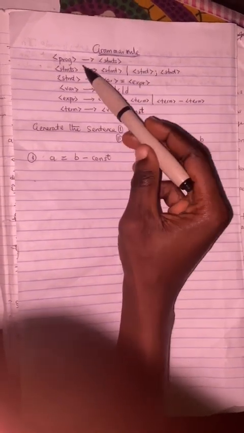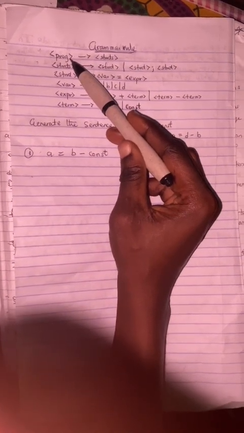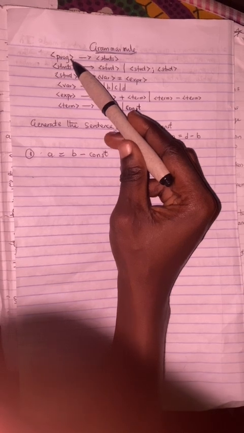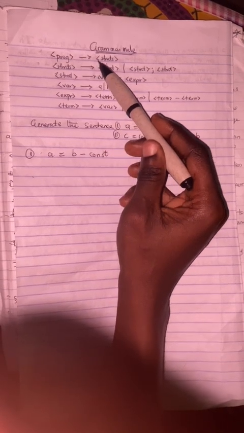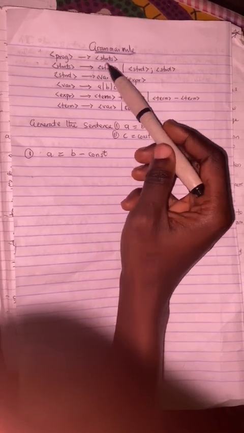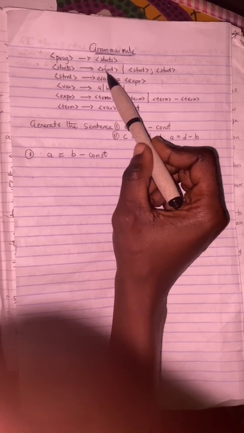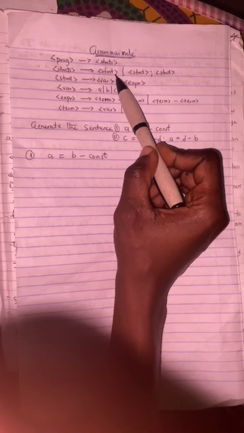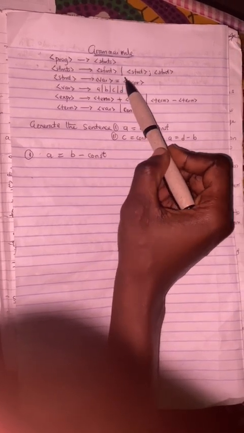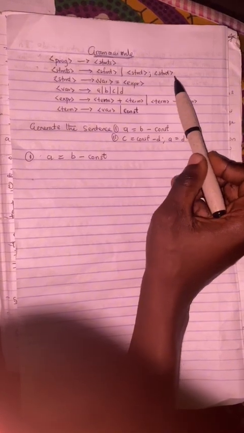Now from the production rule, we are starting with the first statement. We have prog will yield to statements. Statements will yield to statement without the S, or, this line means or, statement semicolon statement.